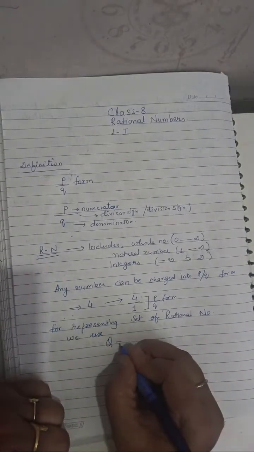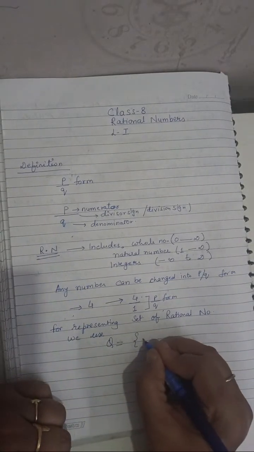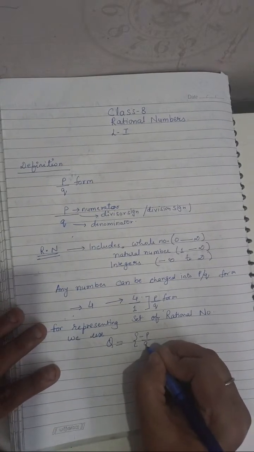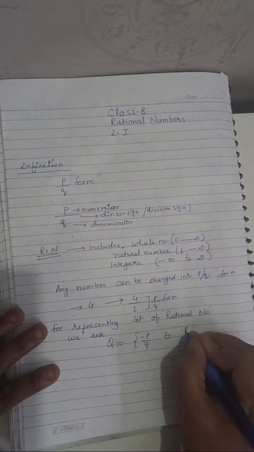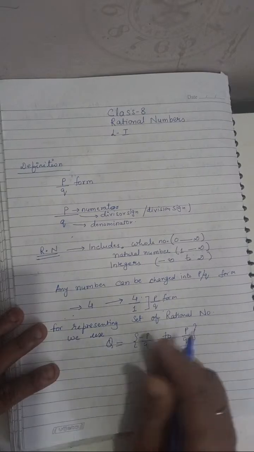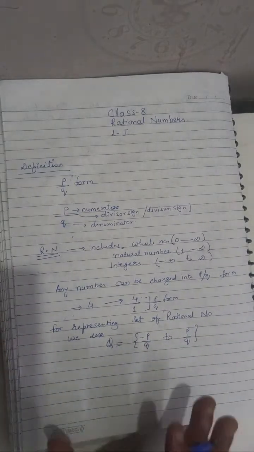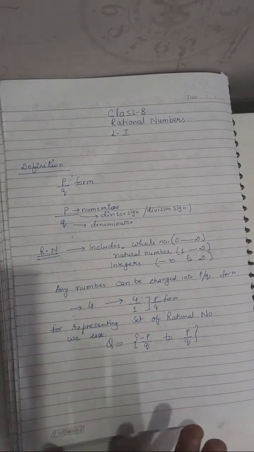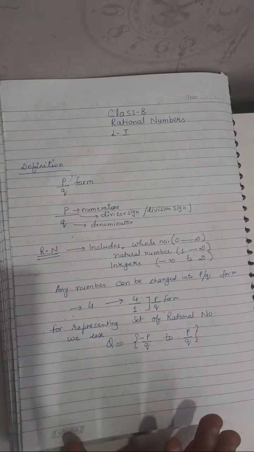Q. That means Q is the set of all kinds of rational number, meaning minus P upon Q to plus P upon Q. All the rational numbers are coming here. So till here I think this definition is clear to everyone.